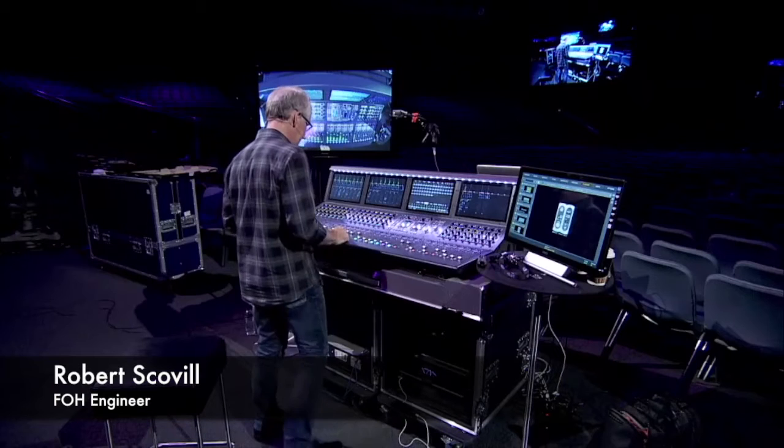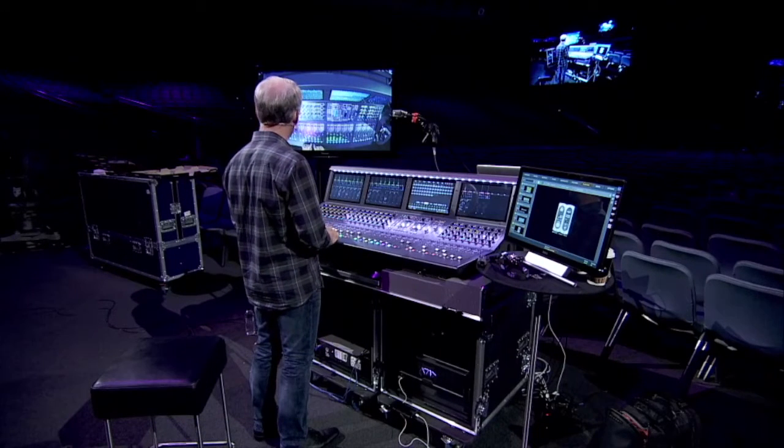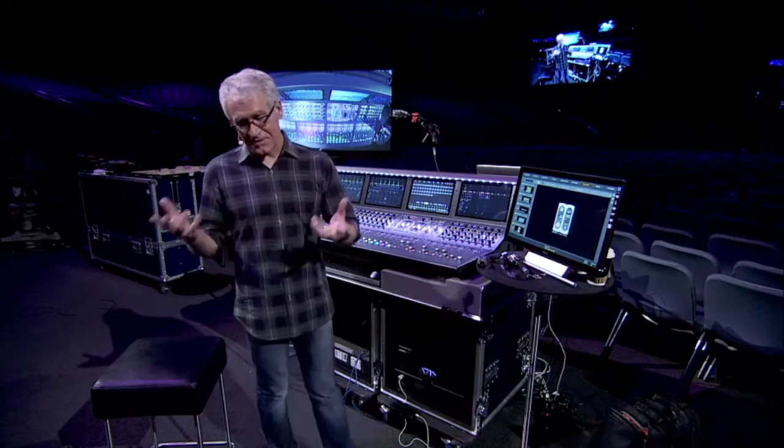So let's talk about how I'm doing parallel compression these days. And let's talk about drums. That's probably the easiest one. So in the past, let's compare it to the past, right?